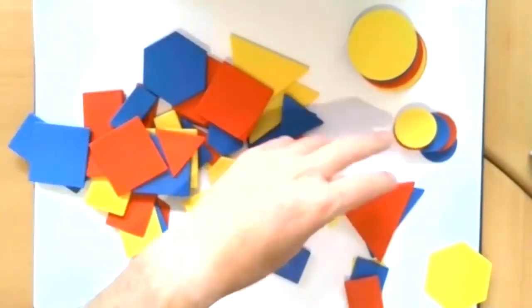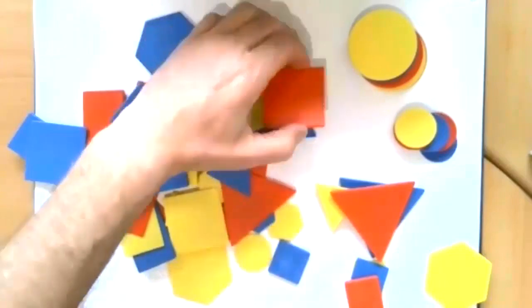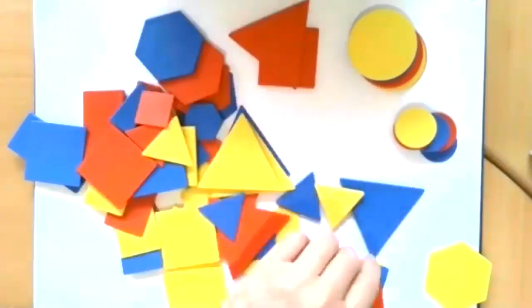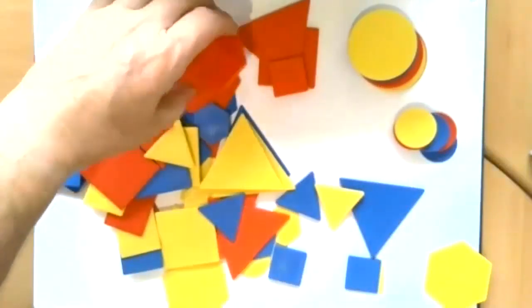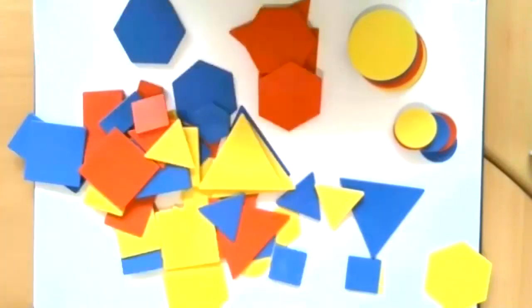Obviously, another way I could sort would be maybe color. So we might just put all the red pieces together and so forth. I might sort according to thickness. I might sort according to the size. So straight away, I've got 1 or 2 criteria. But watch what's going to happen.